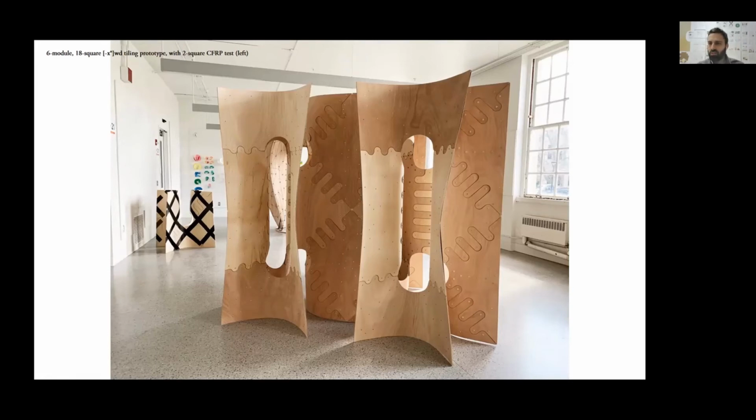And on the left, there's just a 2-square carbon fiber reinforcement test. I should say that the large ellipse that we saw earlier is stable to a degree, but the carbon fiber played a huge role in keeping it much more stable. This one, on the other hand, is actually quite robust. It has a large footprint. And it also, of course, has much more curvature, so you'll end up with a stronger surface.